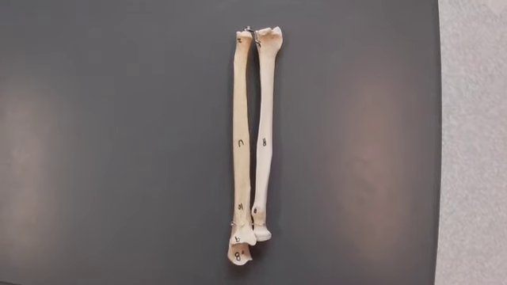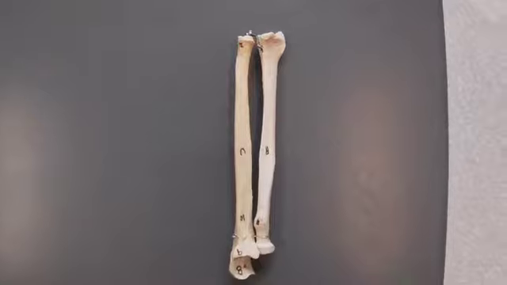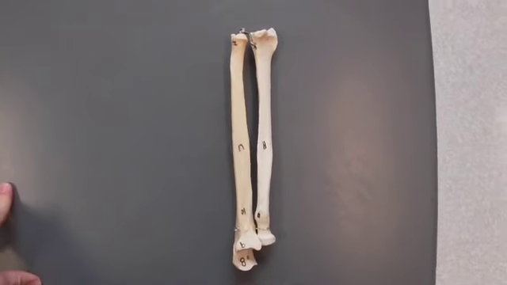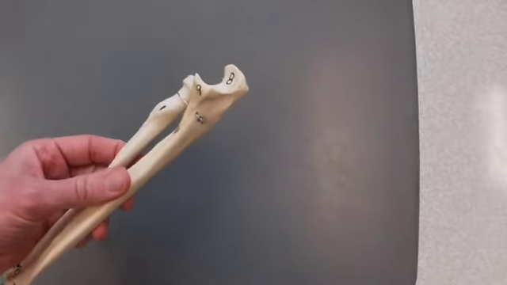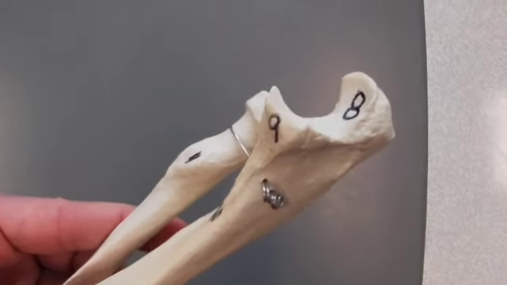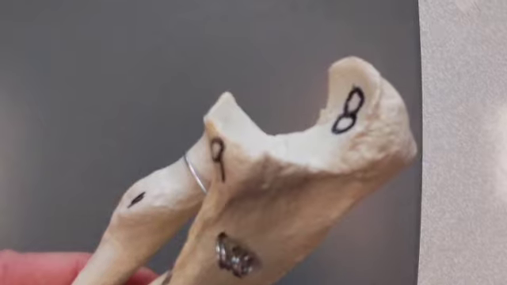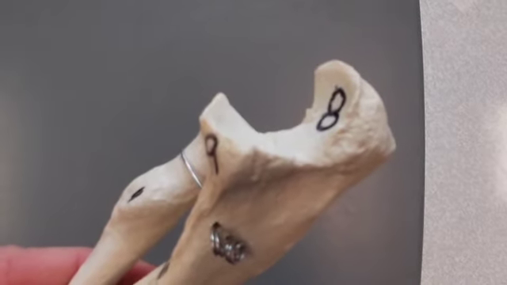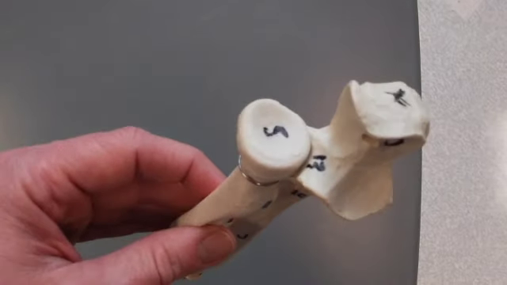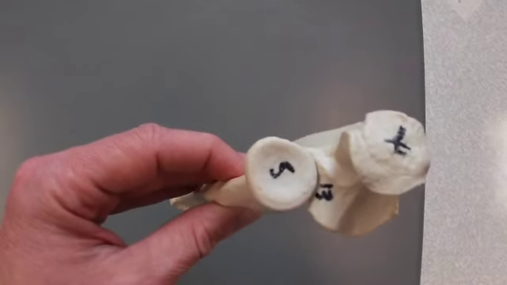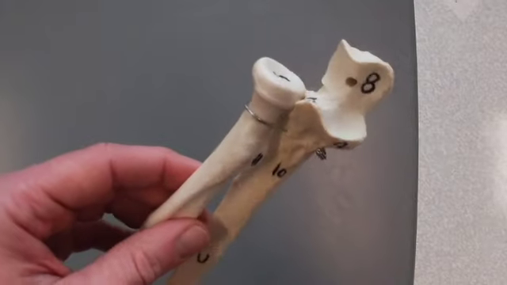Okay, today we're just gonna go over radius and ulna. These are the two bones in your forearm. What's very obvious about the difference between the two is the ulna has a very large kind of U-shaped notch in it. And the radius basically is in reference to the fact that it's a circle. So the radius actually has kind of a circle head to it.